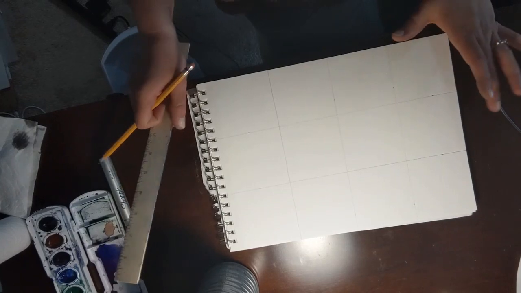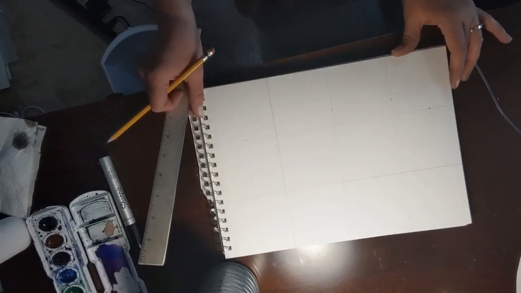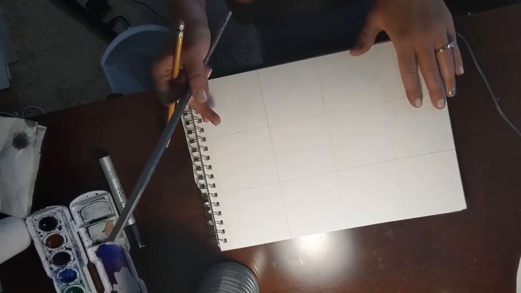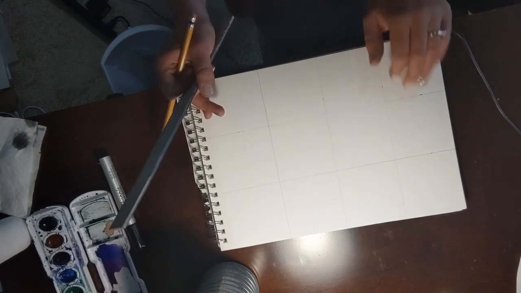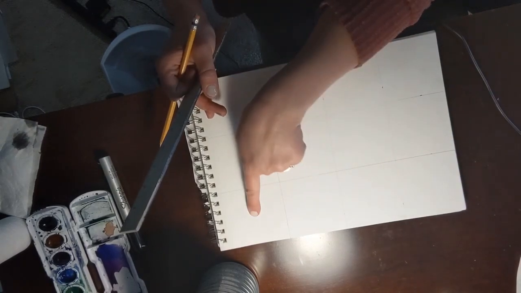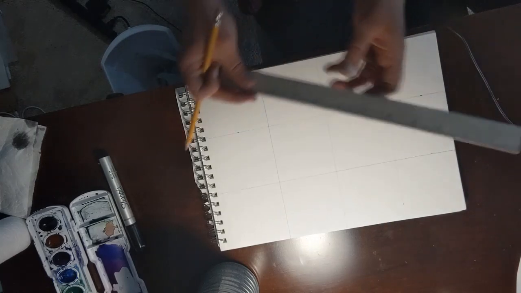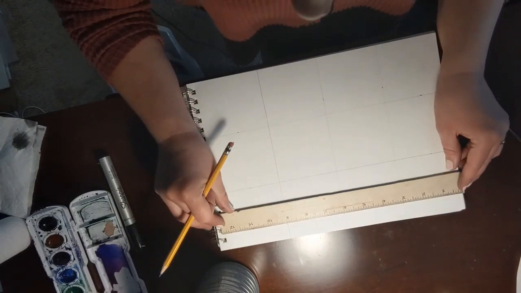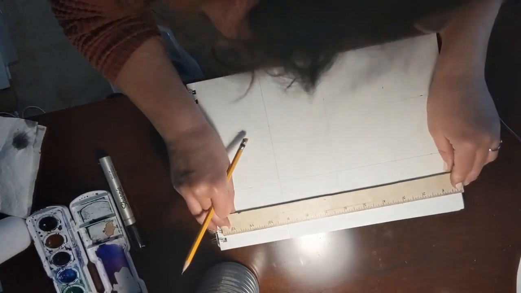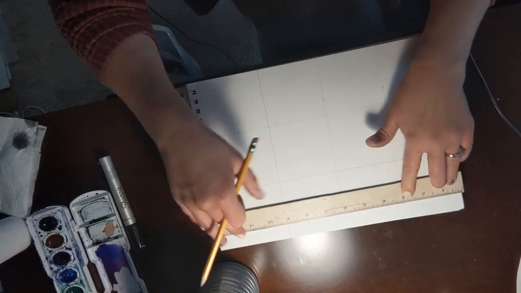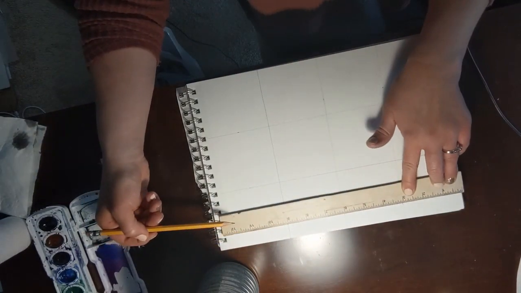So I've already started. I'm going to let you know what I did here. I have my 9x12 paper and I've gridded it into 3-inch squares. How I did that is I took my ruler and I laid it at the top of my page, so I've got 12 inches across.